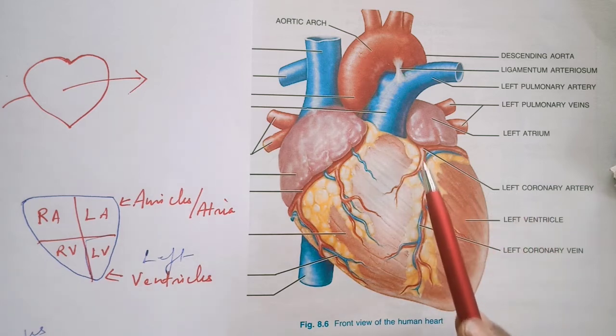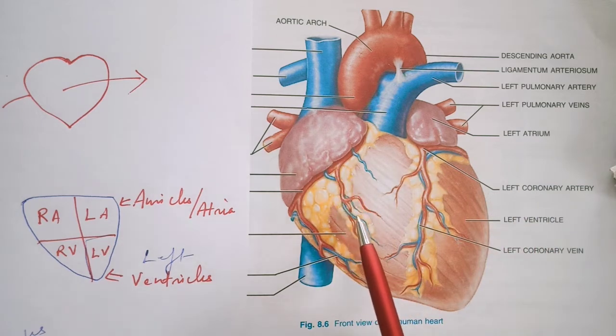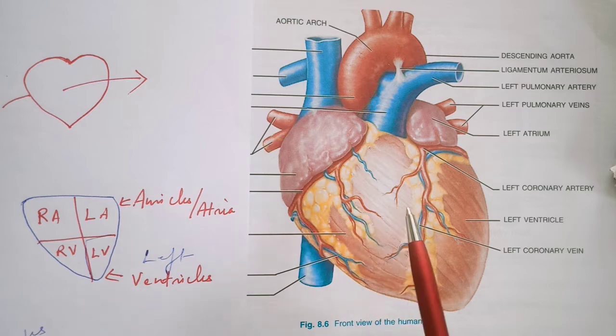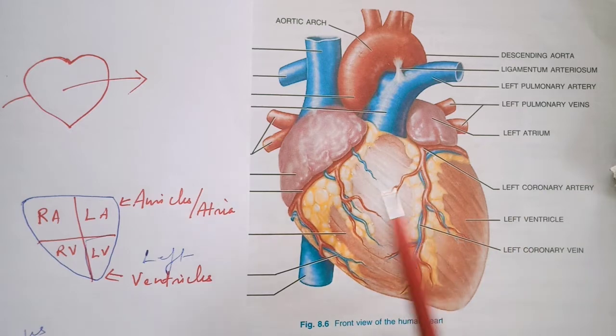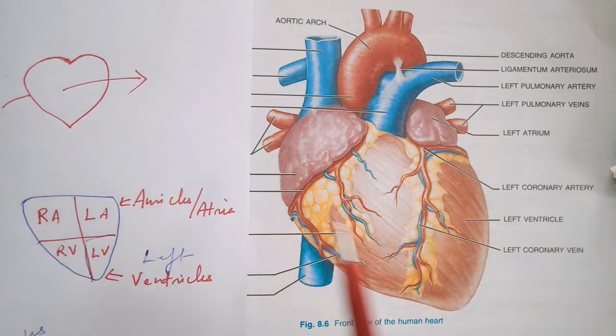The red colored blood vessels shown here, which are the arteries, are supplying oxygenated blood to the cardiac muscles of the heart, and the blue colored blood vessels, which are the veins, are collecting deoxygenated blood from the cardiac muscles of the heart and carrying that to the right auricle of the heart.